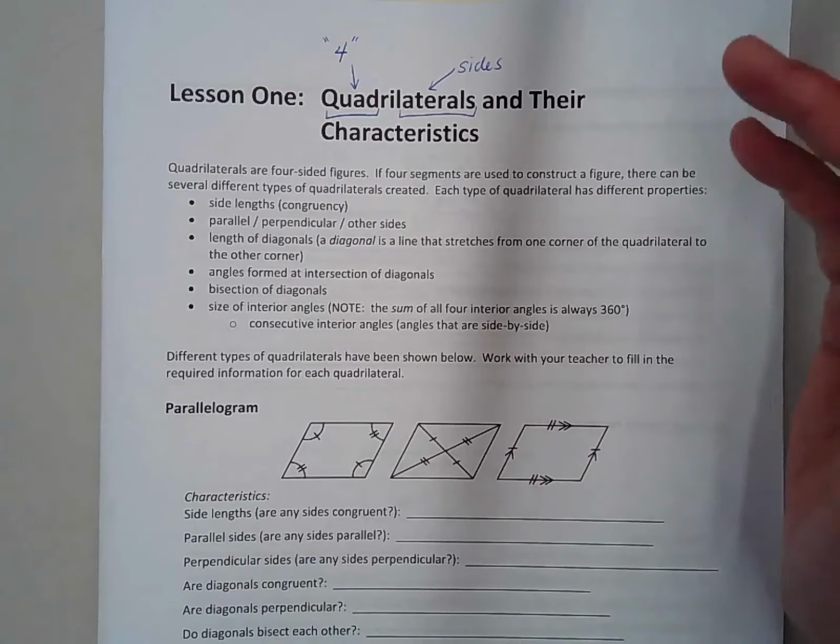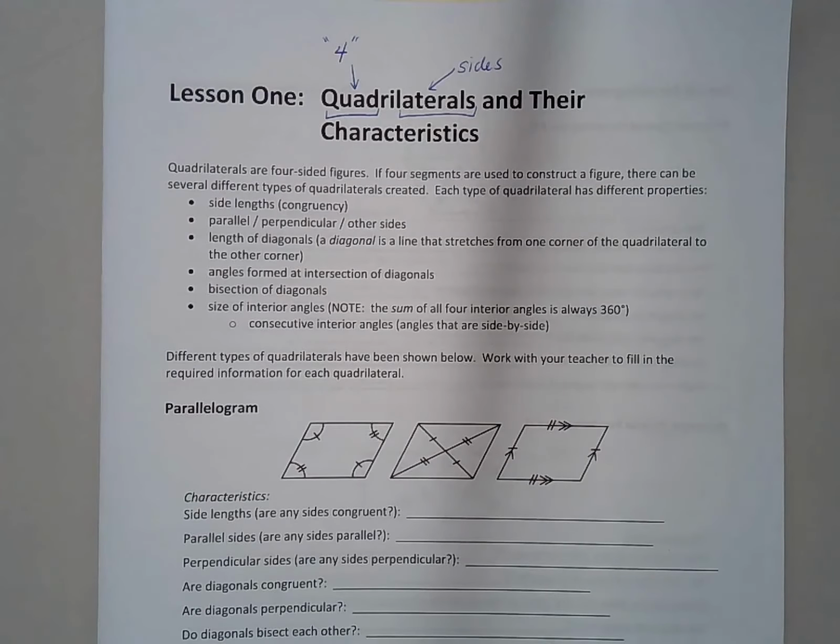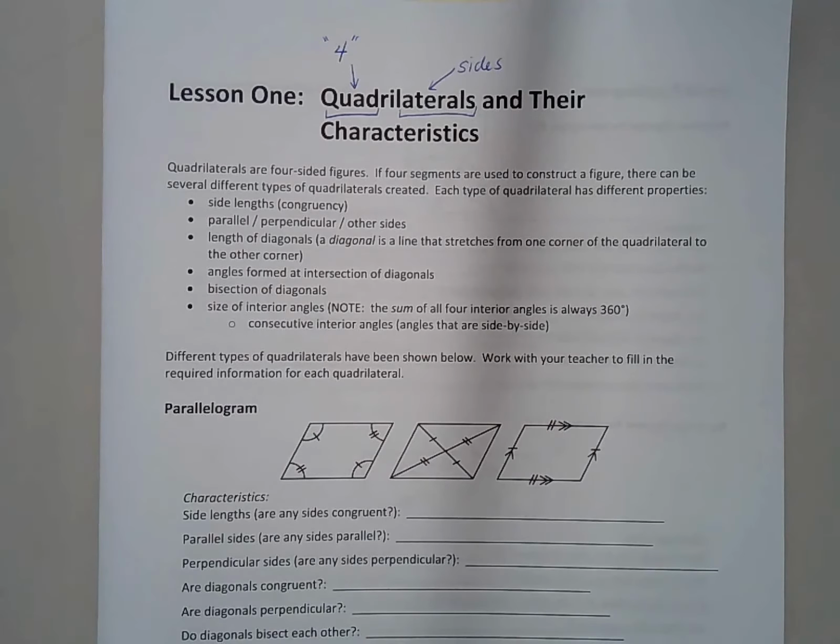Last unit we talked about triangles and then we looked at the different characteristics of a triangle. One characteristic is that in a triangle there are 3 sides, 3 angles, and the sum of all the angles is 180. So those are the overall characteristics of all triangles.